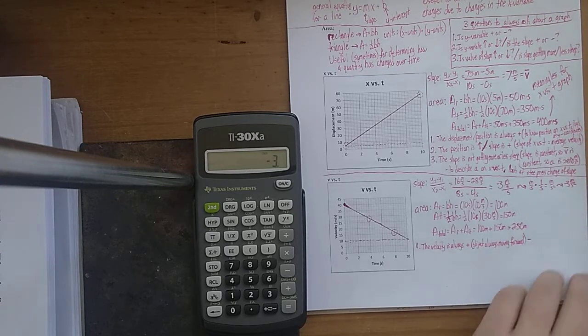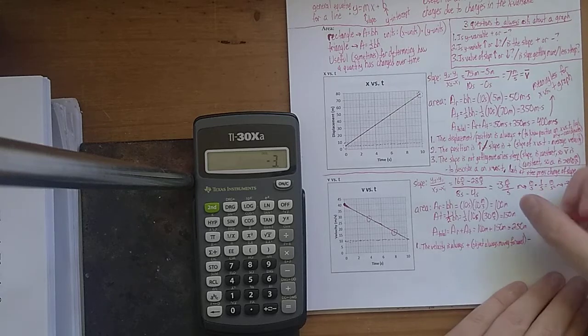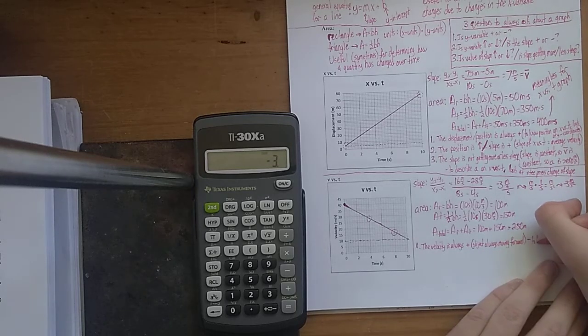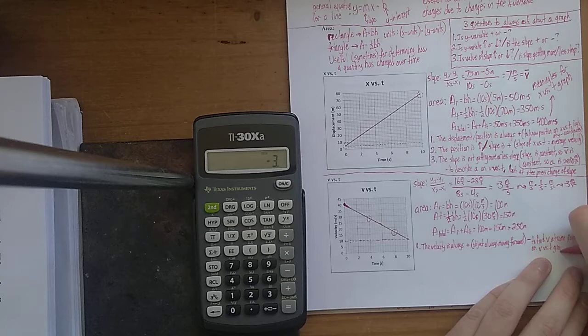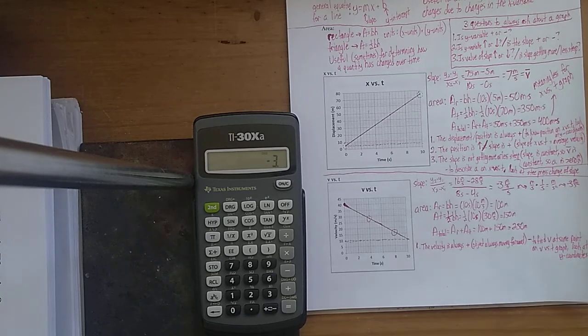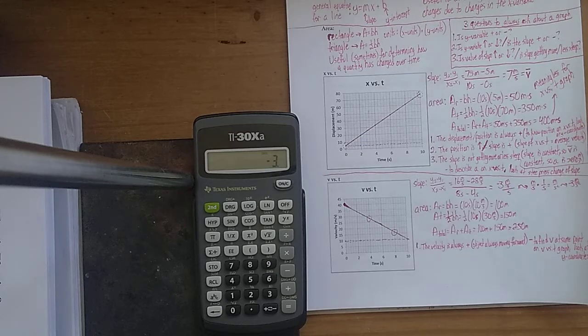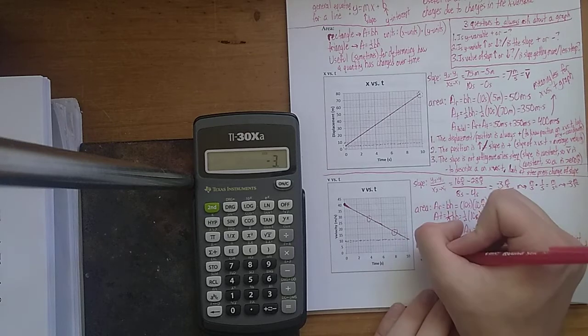to find v at some point on a v versus t graph, all you have to do is look at the y coordinates. Now this is different from the x versus t graph. On the x versus t graph, looking at the y coordinates told you the position. Now it tells you the velocity. You might say, well, that's a very obvious thing, but people miss that sometimes.